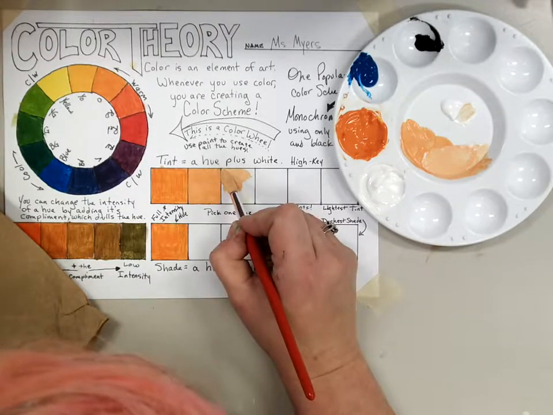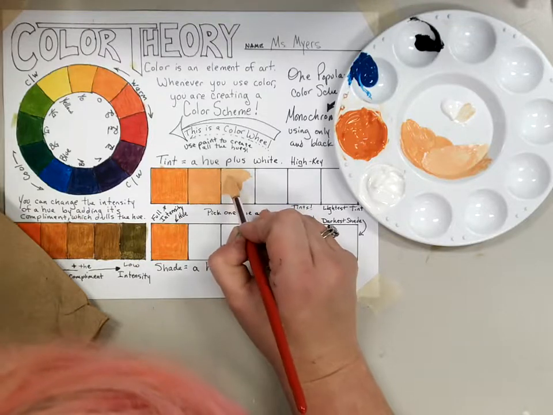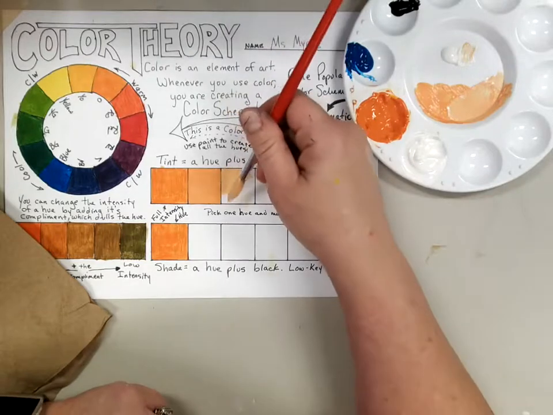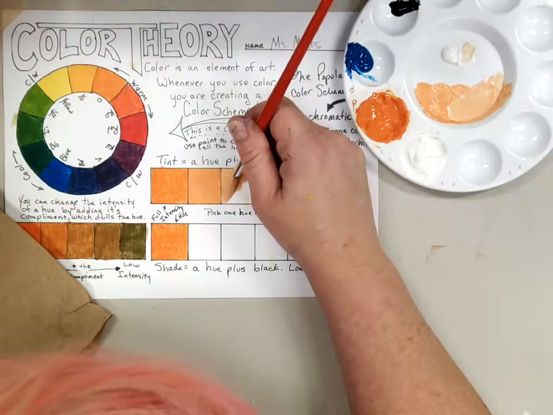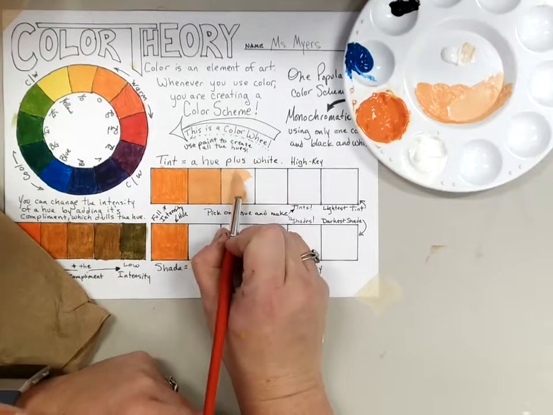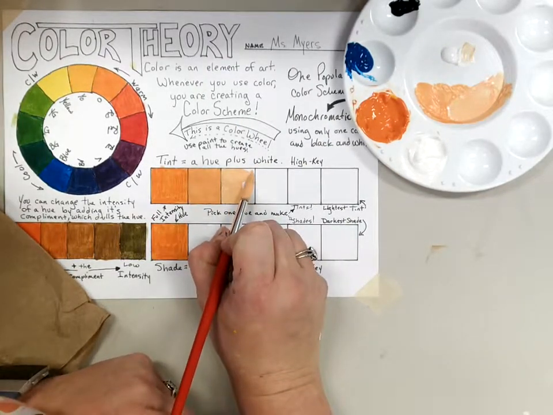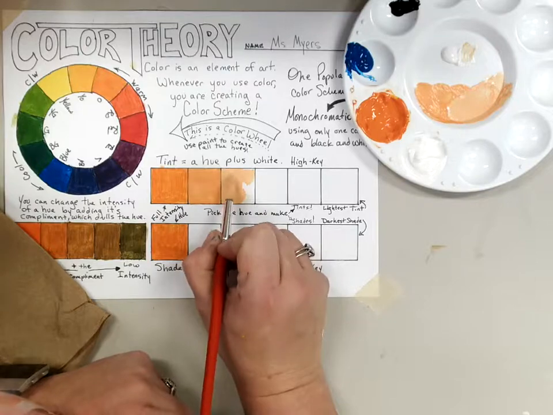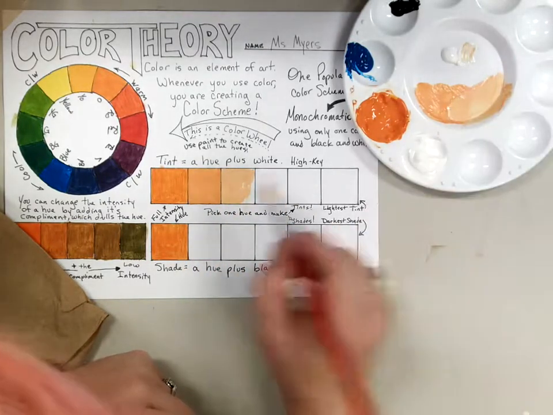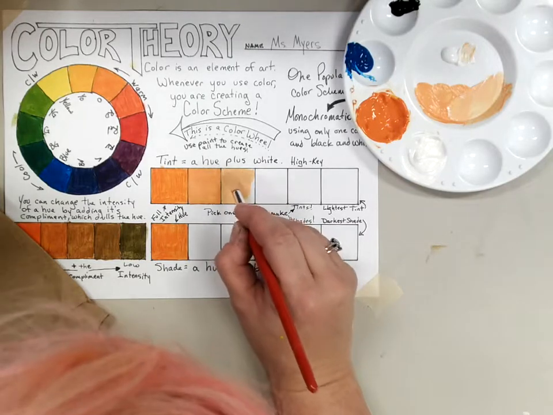It's easier to stay in your lines if you start in the middle and then work up to your edge. Normally I would turn my paper, but I taped it down so I stay in the frame for the video, so I now have to move myself around my paper to get it in there nice and neat. And I might want to pick up a little bit more so I get it nice and even here.